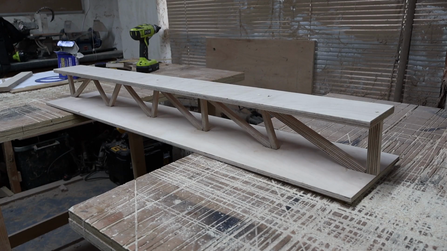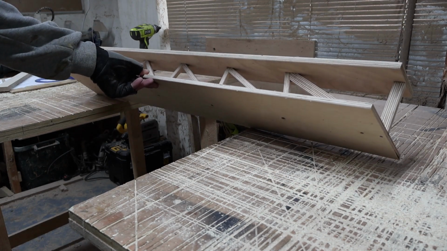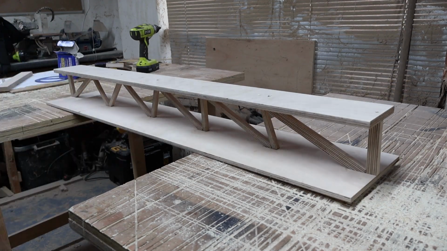And we have our bridge. It's actually quite nice. It's very pleasing. The geometry is quite nice. Now there's a few things that I still need to do. Firstly, I want to sand it down. There's some remnants of a bit of glue and pencil marks, and I just want to detail it a little bit. Then I want to varnish it.